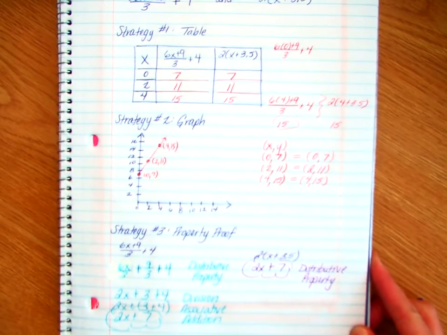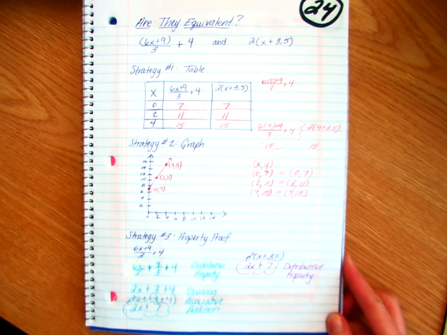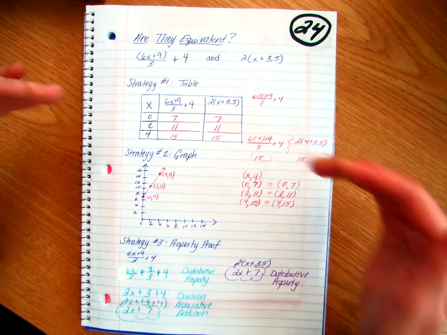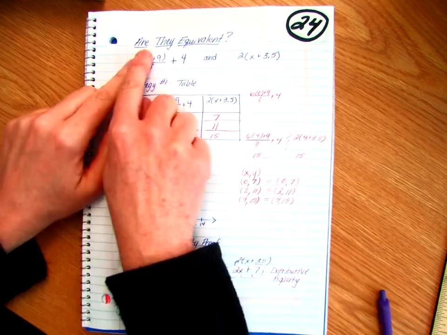So I hope some of this cleared up any misconceptions or concerns you had during class today and during our warm-up. This page should be really helpful in the future because now you know 3 different strategies in which to prove whether they are equivalent.